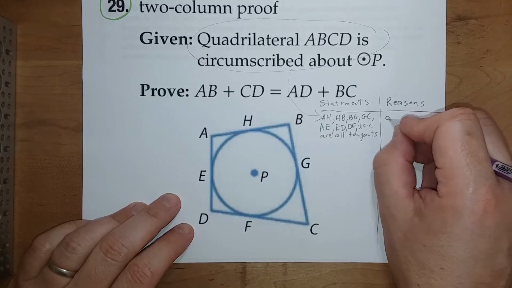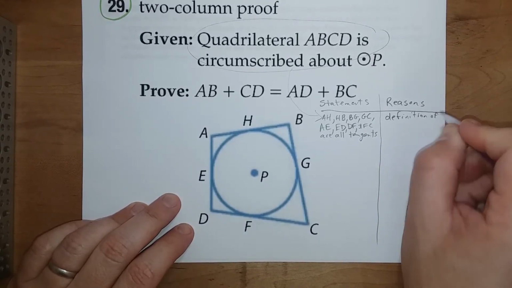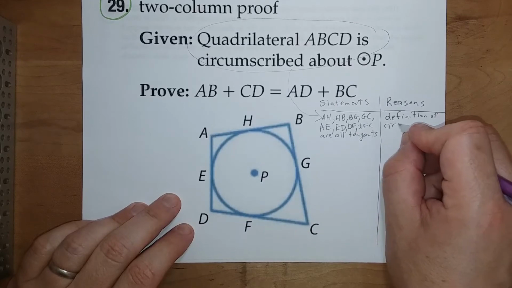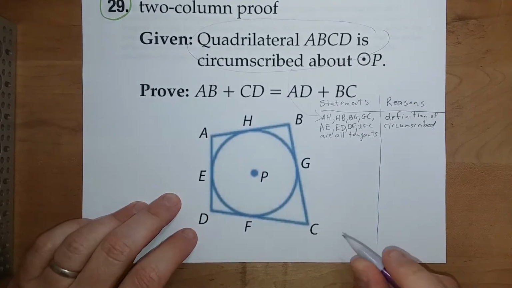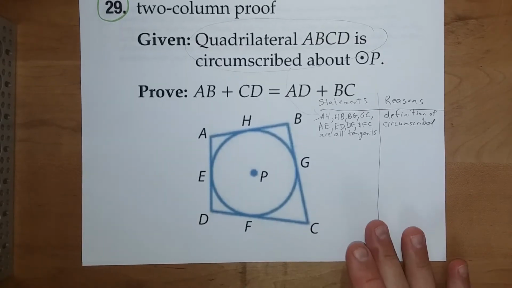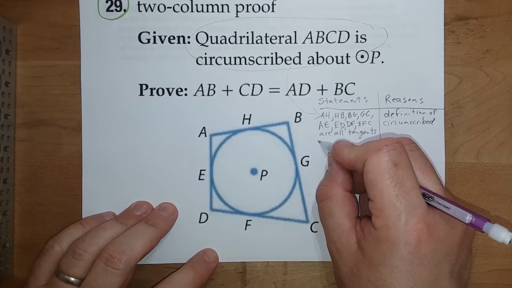And this is the definition of circumscribed. If you've got a circumscribed quadrilateral, then you've got tangent segments.